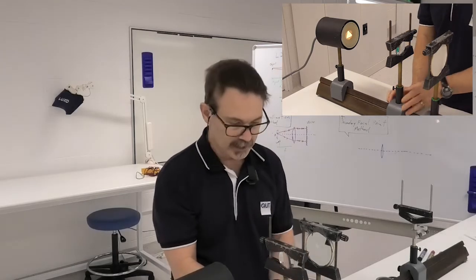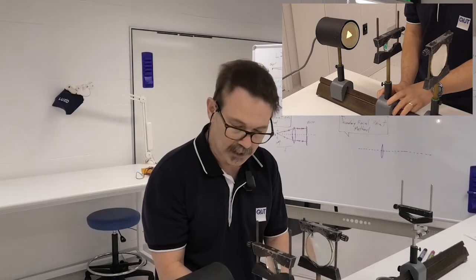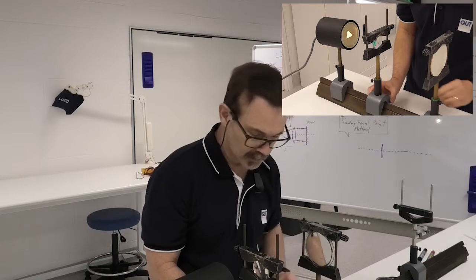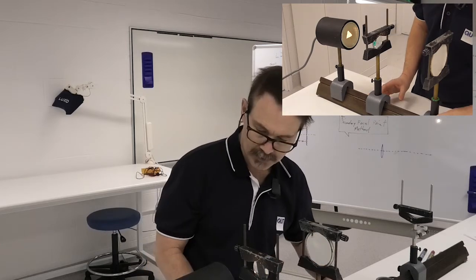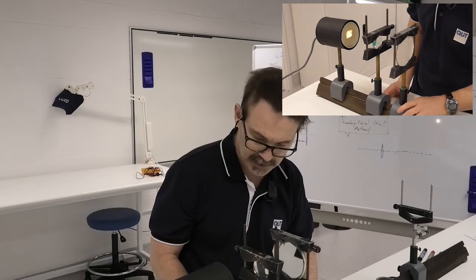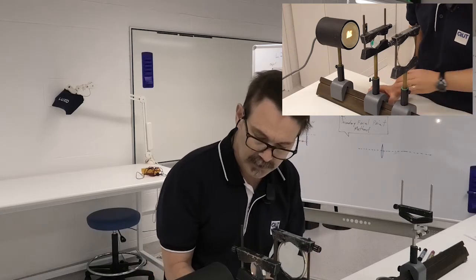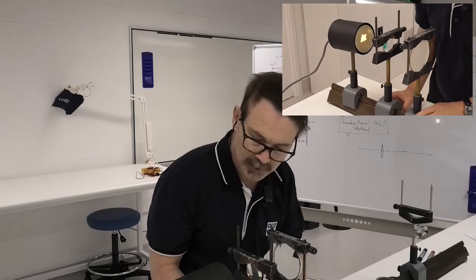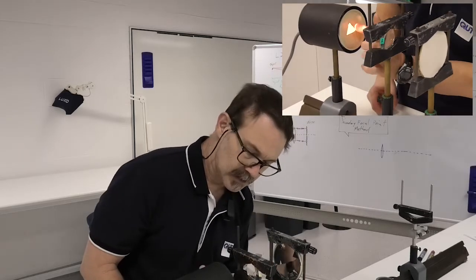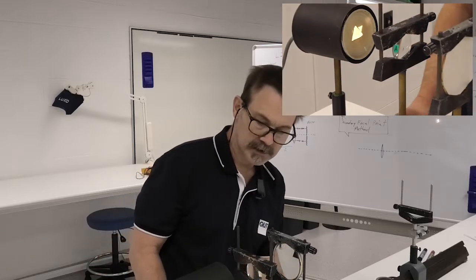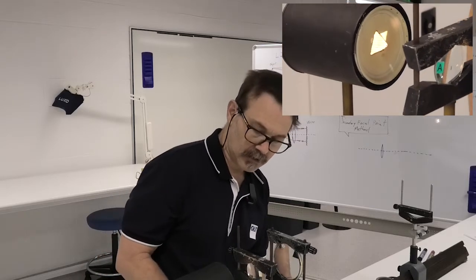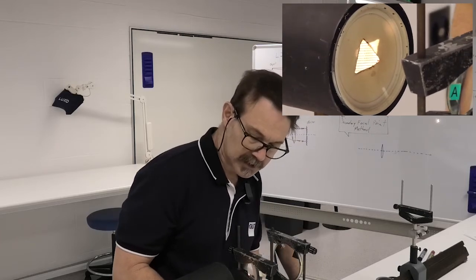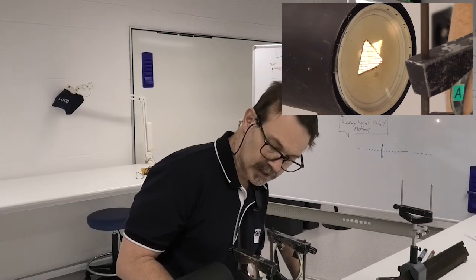So what should happen is if I move lens A in closer and carefully, what I should end up seeing is a sharp image on the screen. Sometimes it helps to have the mirror up nice and close behind. Now you might just be able to see a bit of an image forming, and you can see it's an upside down triangle on that one. So that's what we call an inverted image. If the image is upside down, we call it inverted.